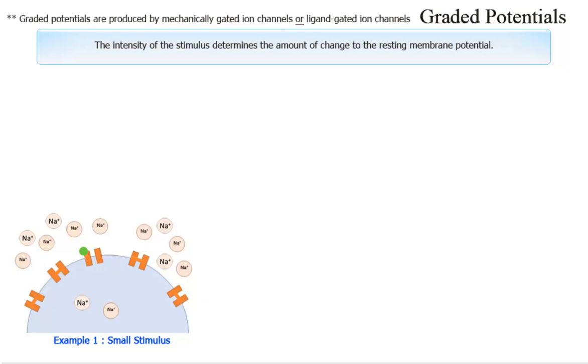Also recall from earlier lessons that when sodium comes into the cell, this causes the cell to become more positive, or to depolarize. So I am showing on the little graph here, we're starting at the resting membrane potential of minus 70 millivolts, and when I have the small stimulus, I get a small depolarization, so a slight change, maybe up to negative 65 millivolts.